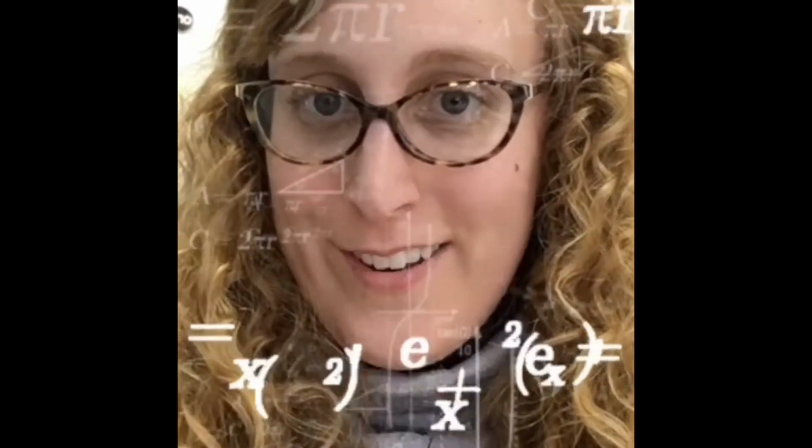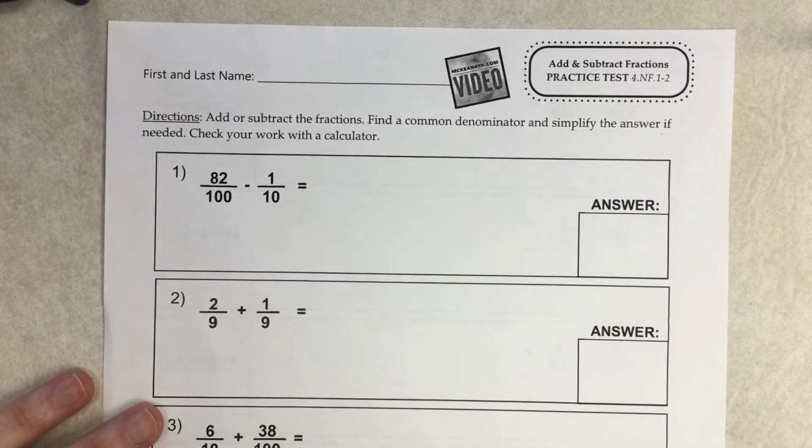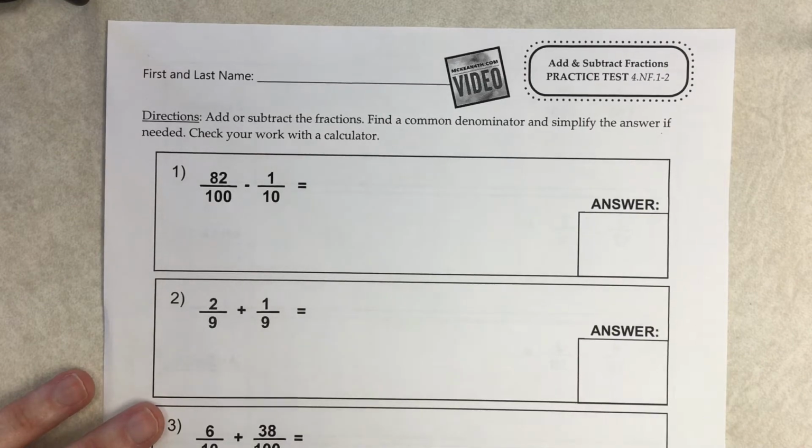Here is your practice test for adding and subtracting fractions. Let's go. Pay very close attention to the problems because sometimes the denominators are going to be the same and you can just add or subtract. Sometimes they're not going to be the same and you're going to have to make an equivalent fraction. Plus, you have to pay attention to the operations. Sometimes you have to add and sometimes you need to subtract.